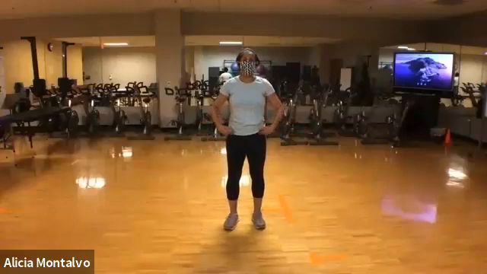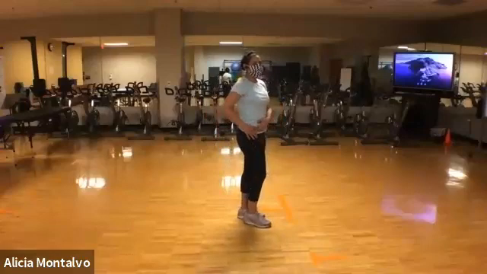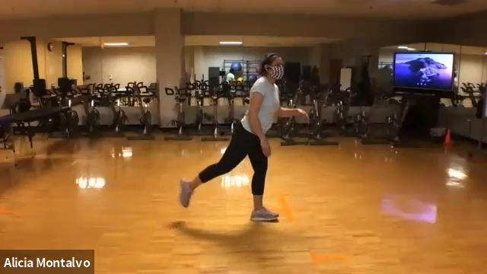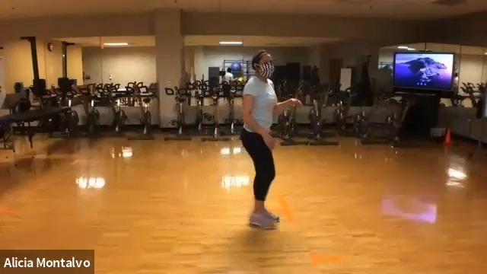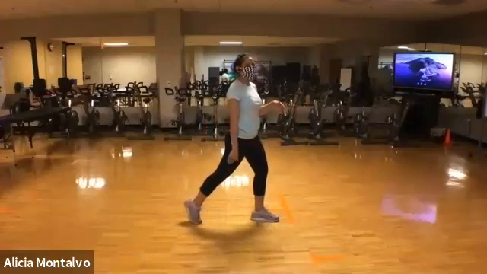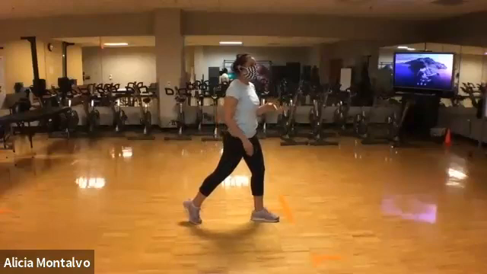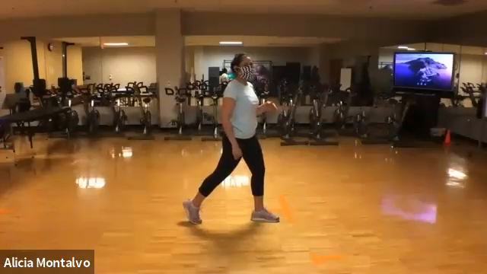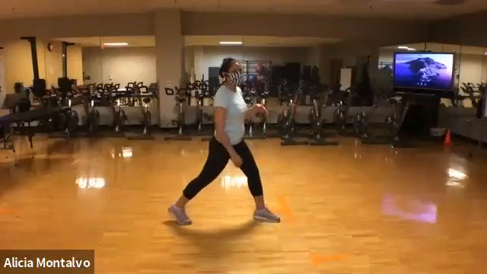My next example is going to be the hip. Let's say hip extension. My hip extensors move my hip into extension. My hip flexors lengthen to allow my hip to go into extension. In order to stretch my hip flexors, I need to put my hip into extension.